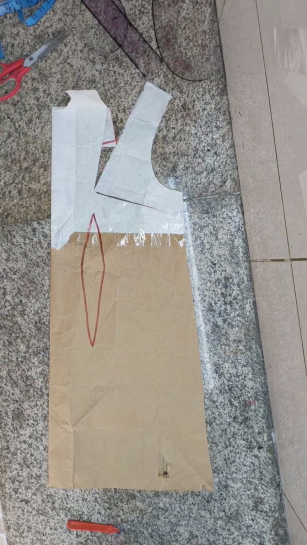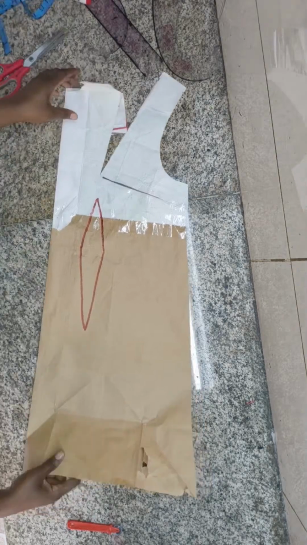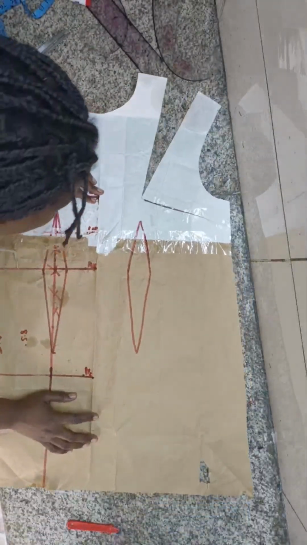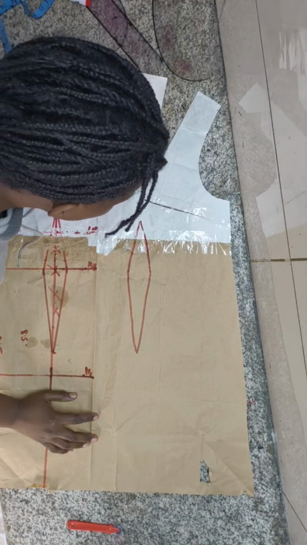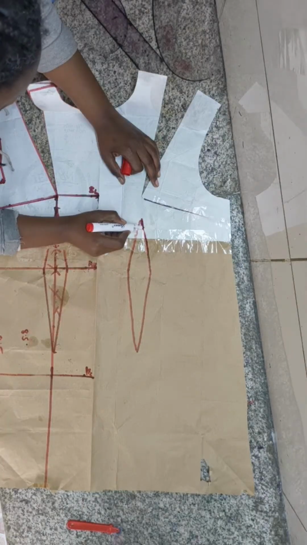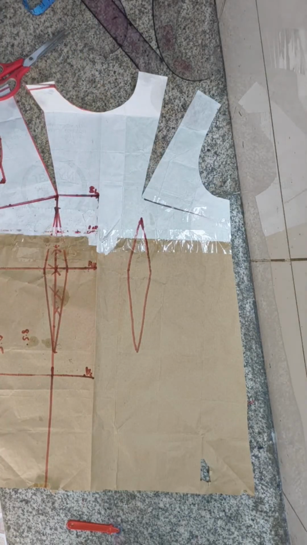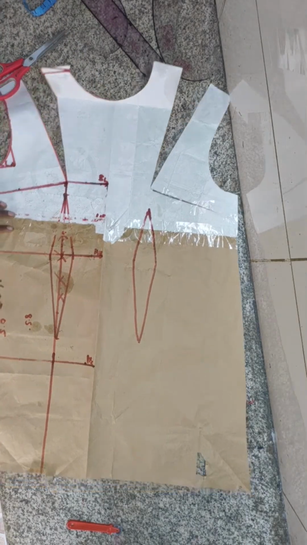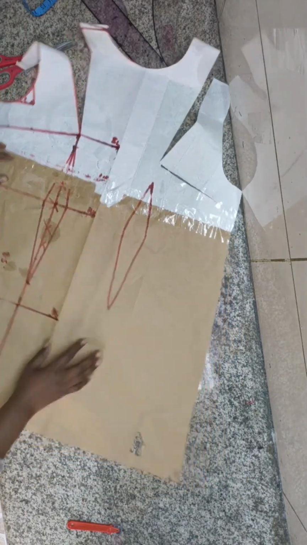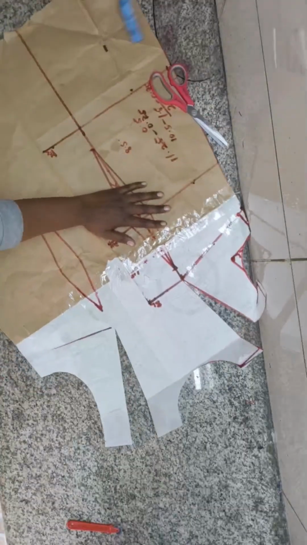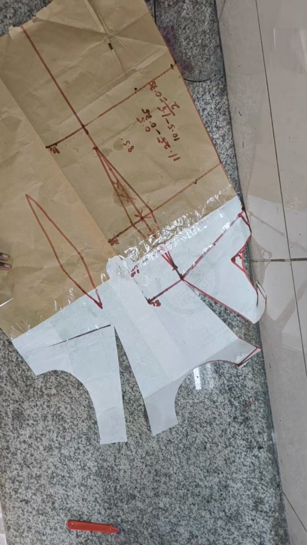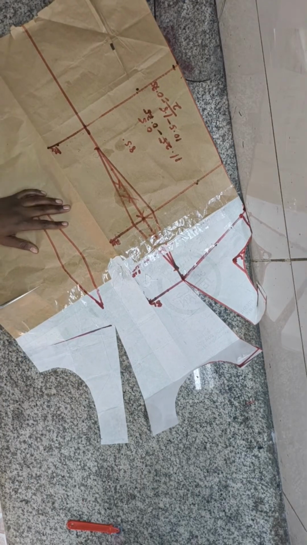Okay, it's not so accurate. Okay, so as I said, I'm going to split one part of the waist. So I'm going to open up this side of my waist.